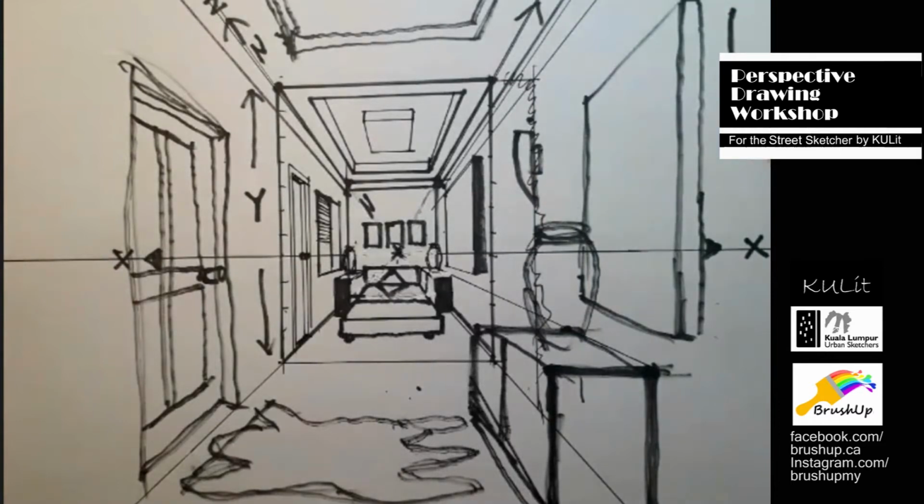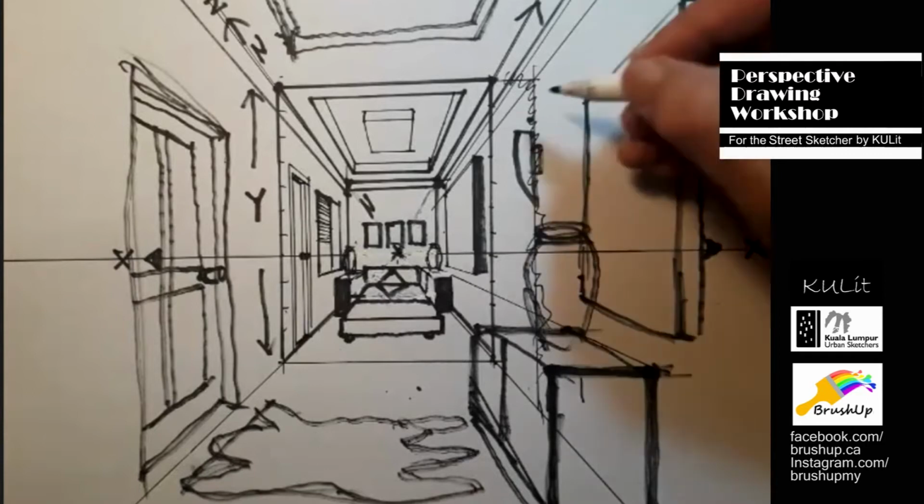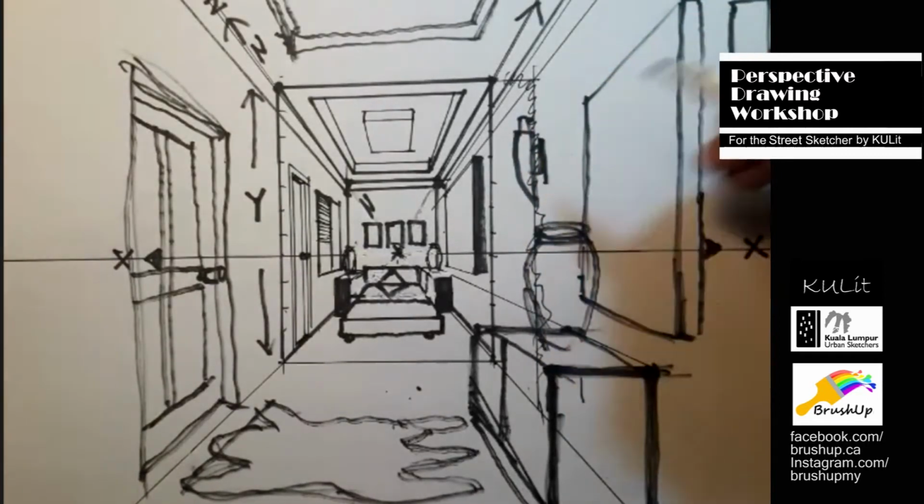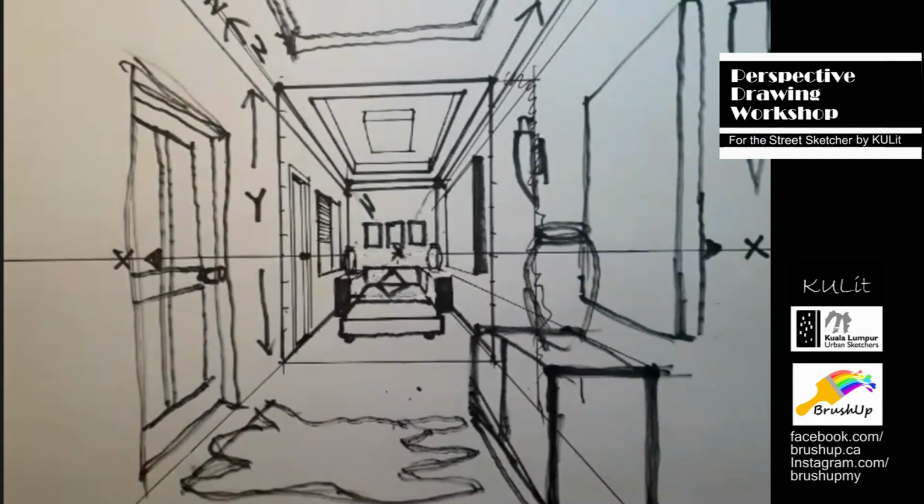I'm doing freehand, so I may be a bit off. Okay, so you can add wall lamps. This one looks like a carrot, actually. What are those? It could be a wall lamp, carrot, or some funny shaped lamp.